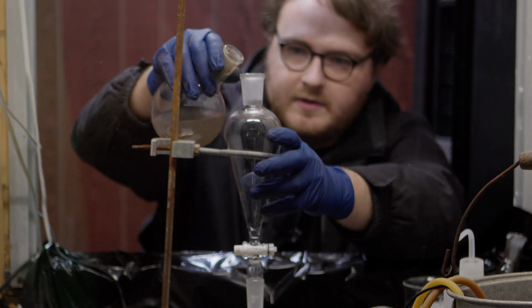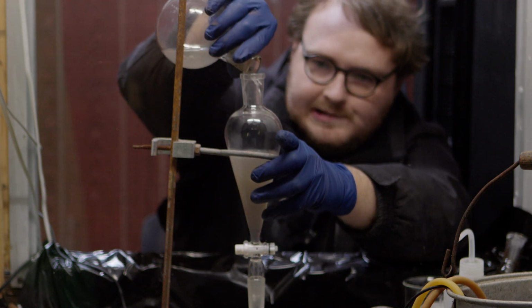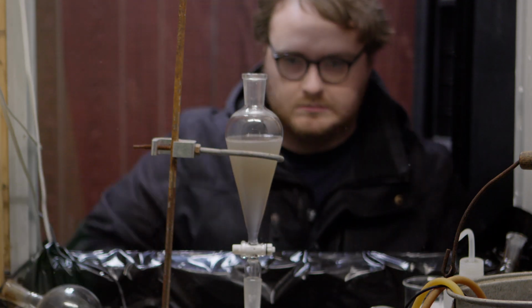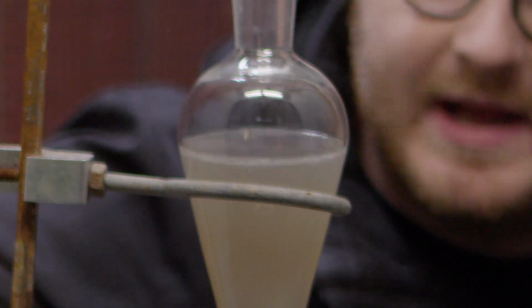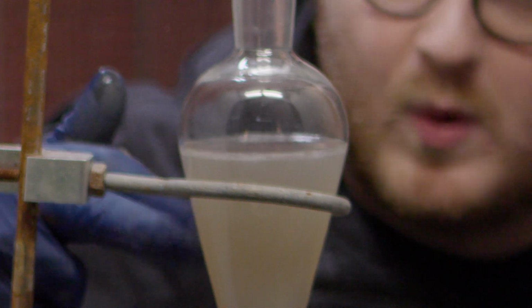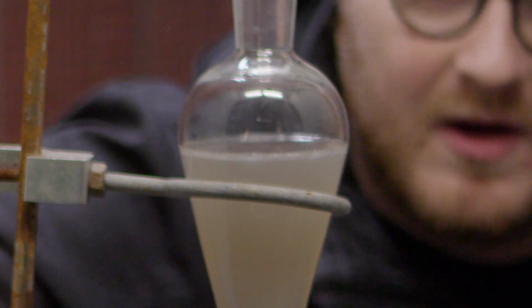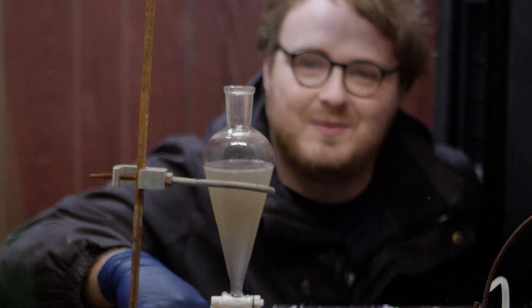Alrighty, now you want to put everything into a separatory funnel. Okay, so you see there's two layers here. The top layer is the toluene, and the bottom layer is water that seems to be very thoroughly mixed with toluene. So this is where we get into some trouble.